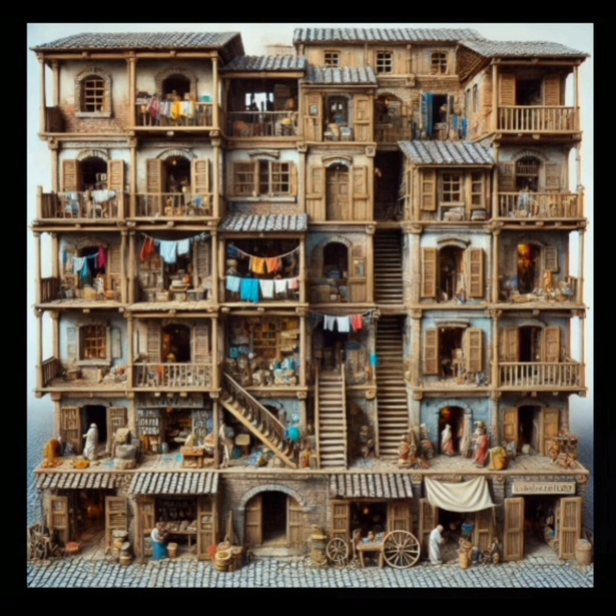Despite these challenges, insulae were more than just housing, they were cultural microcosms of Roman life. The shops and businesses on the ground floors provided opportunity for trade and social interaction, bringing together people from diverse backgrounds. This dynamic environment reflected the city's cultural and economic vibrancy.